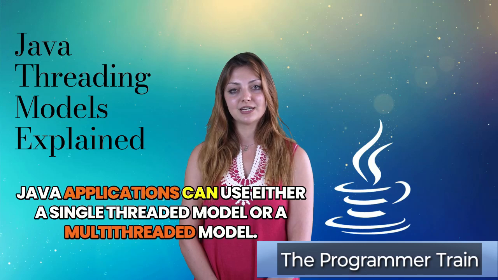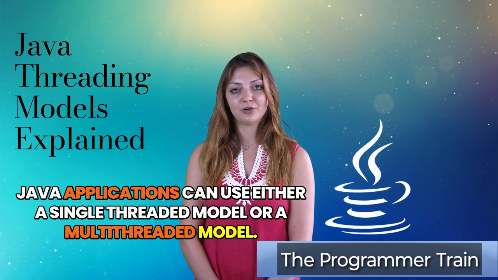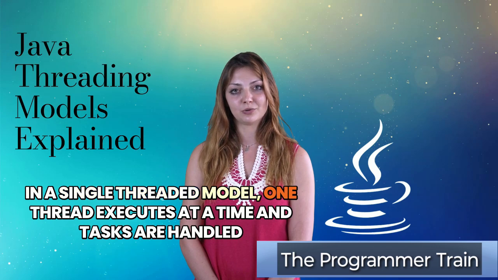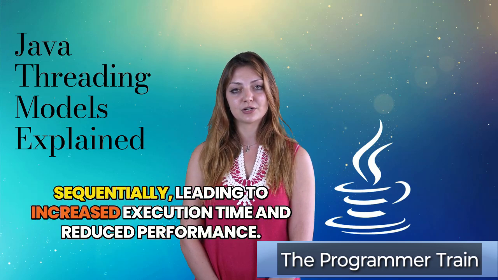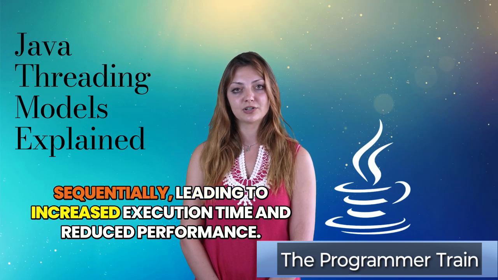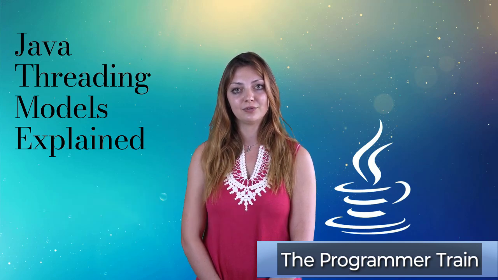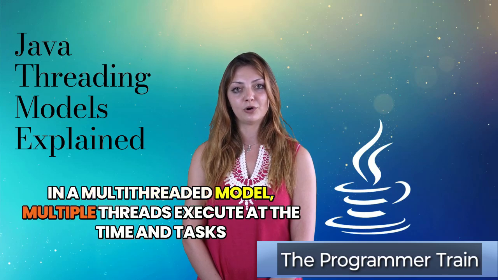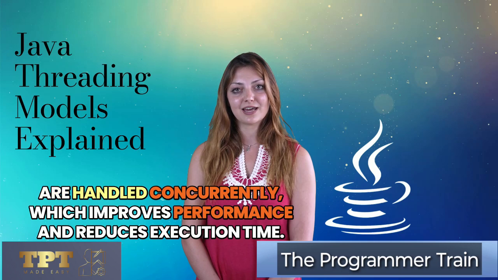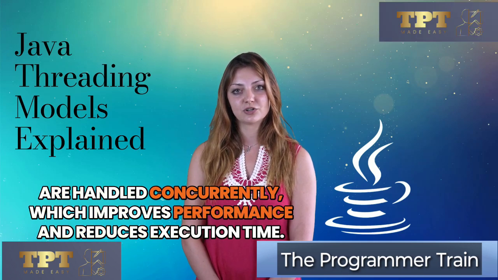Java applications can use either a single-threaded model or a multi-threaded model. In a single-threaded model, one thread executes at a time, and tasks are handled sequentially, leading to increased execution time and reduced performance. In a multi-threaded model, multiple threads execute at the same time, and tasks are handled concurrently, which improves performance and reduces execution time.